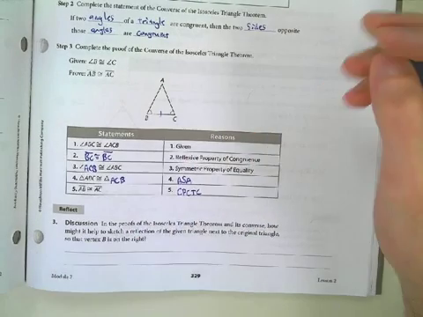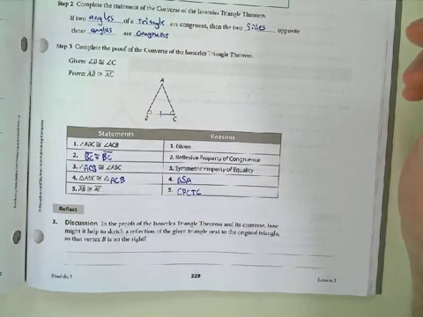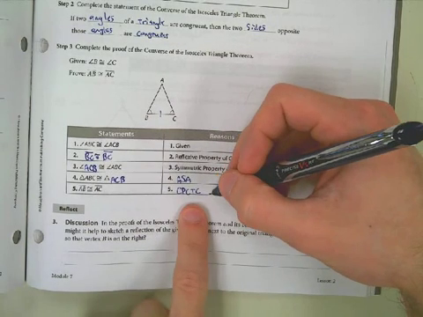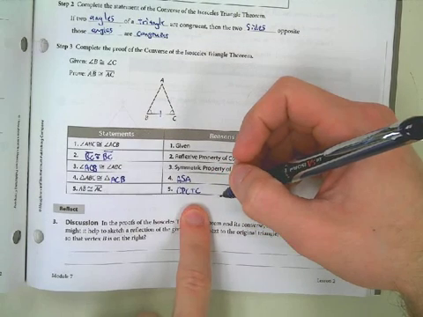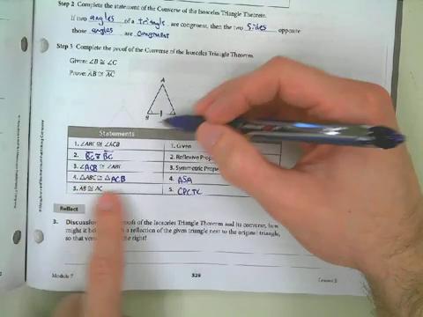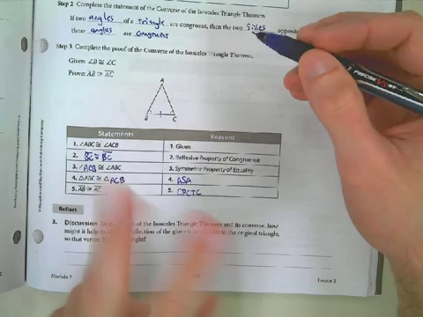For which one? I'm sorry. CPCTC, whatever. So what else would you want to put there, I guess? For the reason. Yeah, so we need to put that there because that's our reason. Once we show that the two triangles are congruent, or the triangle and its kind of reflection are congruent, then we want to put the CPCTC to show that they're congruent.